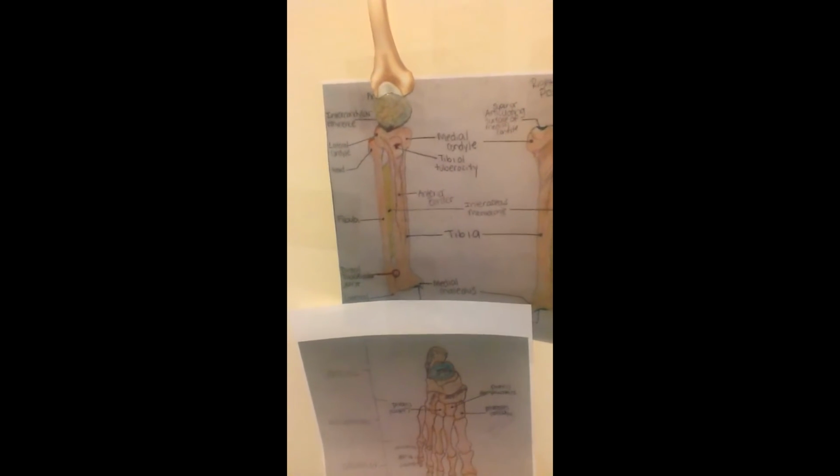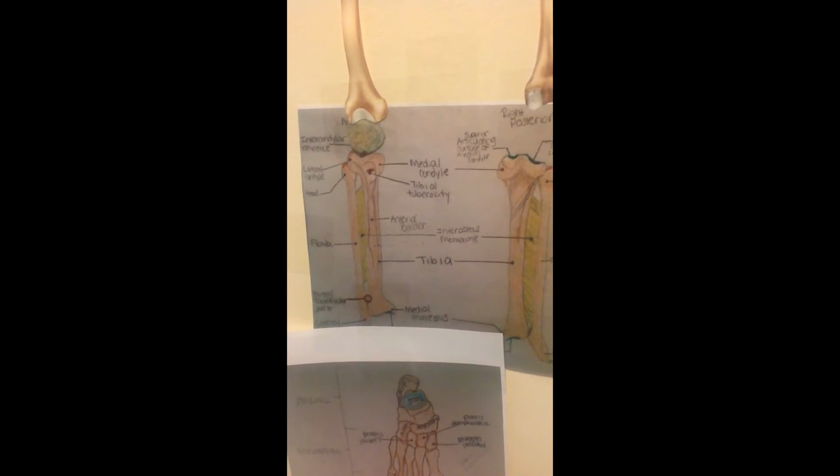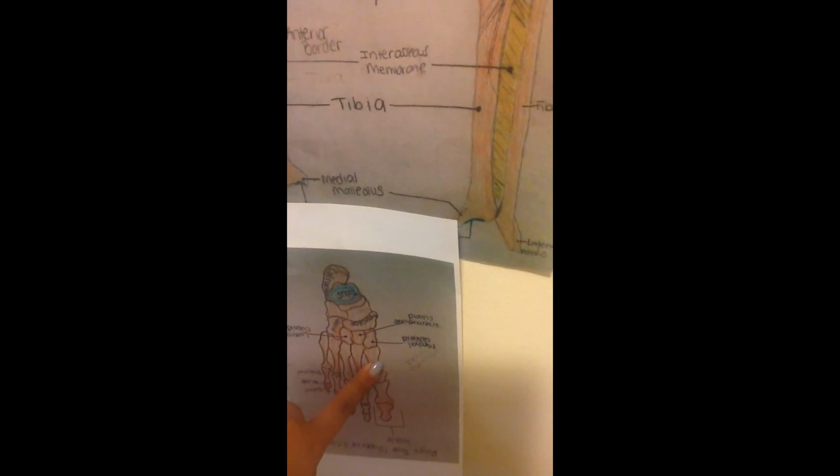So now I'll be talking about the tibialis anterior. So basically the tibialis anterior originates on the lateral condyle of the tibia, which is right over here. That's where the origin is, as well as part of the first shaft of the interosseous membrane, and it inserts on the medial cuneiform along with the first metatarsal.